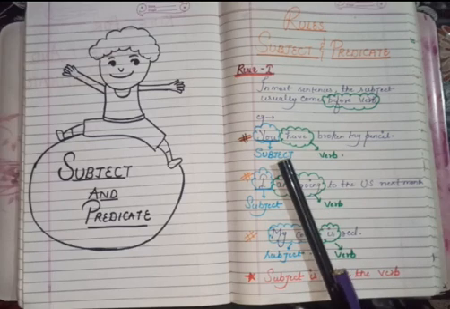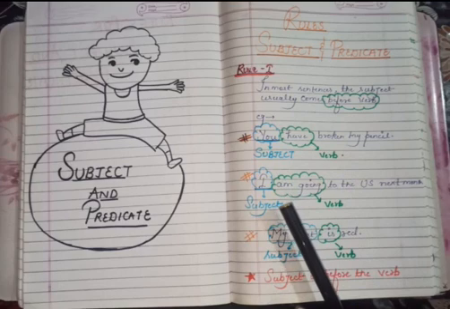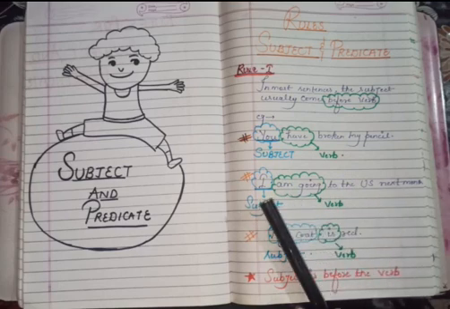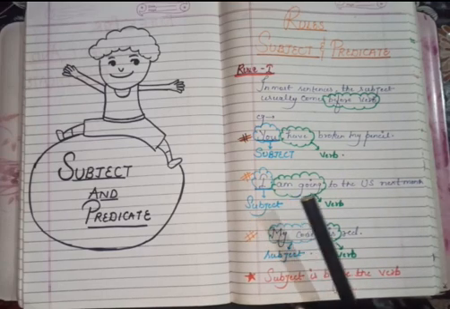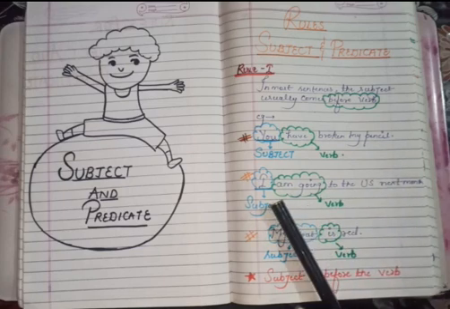Let us take one more example. I am going to the US next month. So what is the subject? That is I. Am going is a verb. Again, the rule is applied here. Subject is coming, which is I, before the verb, which is am going.